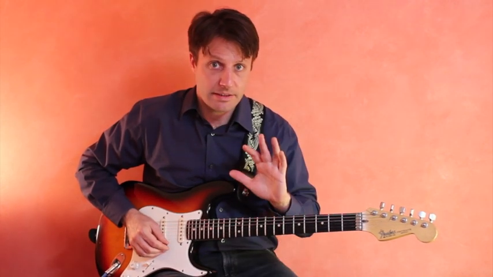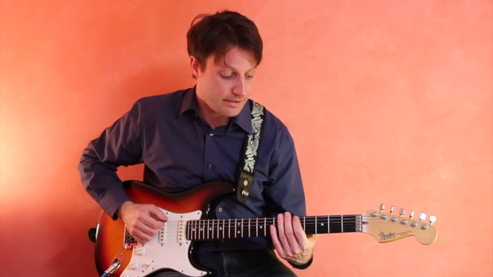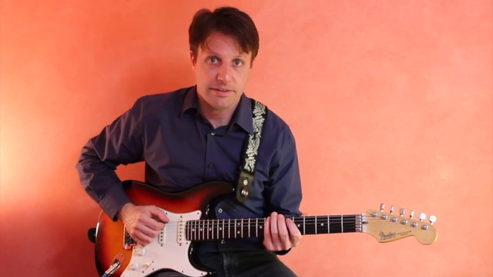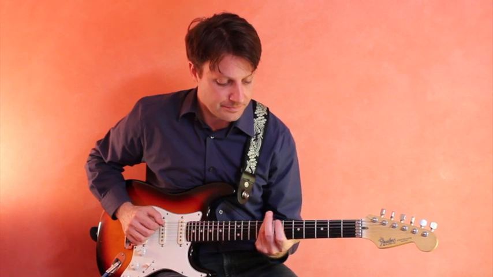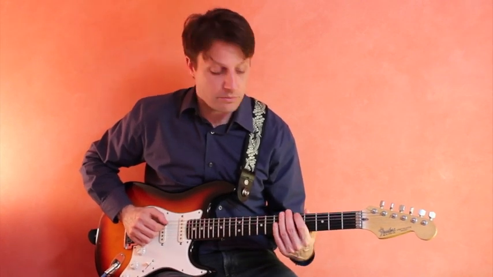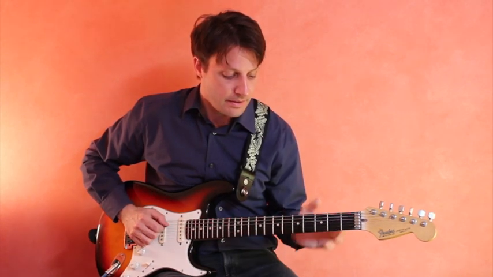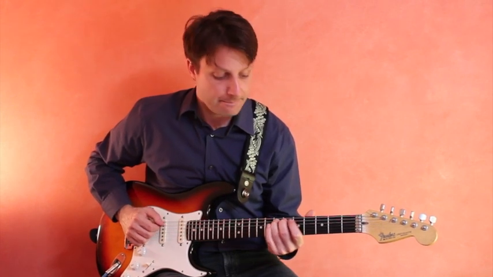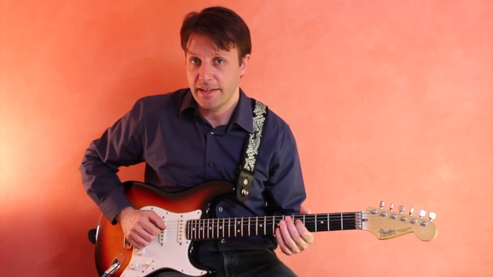If I'm going to be in the key of A right now, the first note in the A blues scale is the A, that's the root note. Then the next note is the third, that's the C. It's going to be a minor third. The following note will be a D, that's a fourth above the A. The next note is the fifth, that's going to be the E. And the last note is the G, and that's going to be a flat 7.